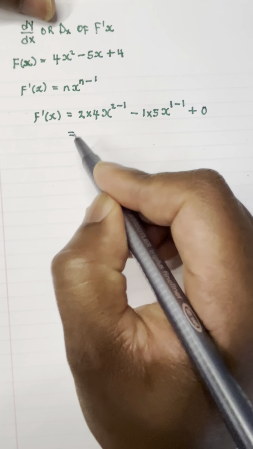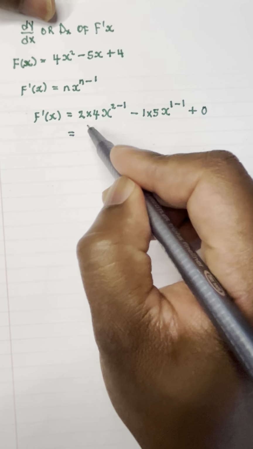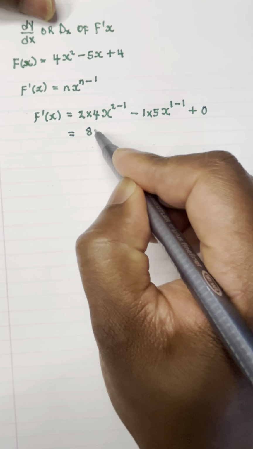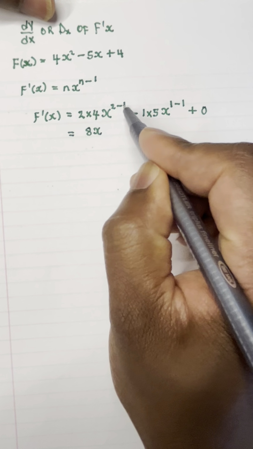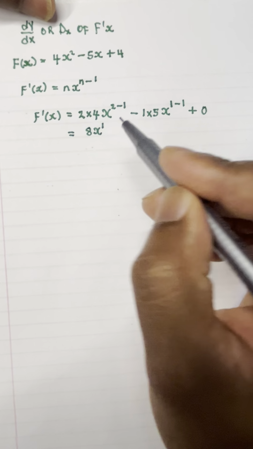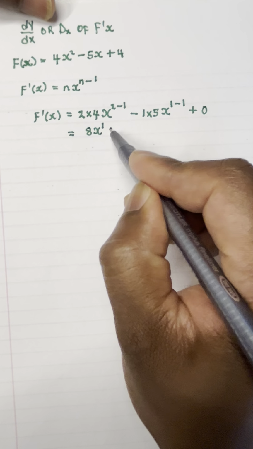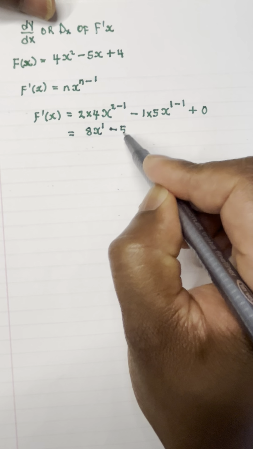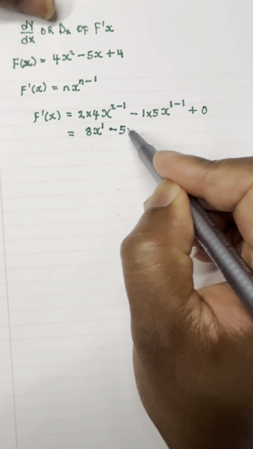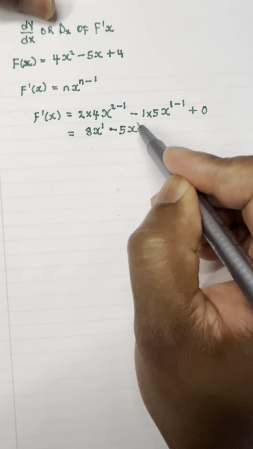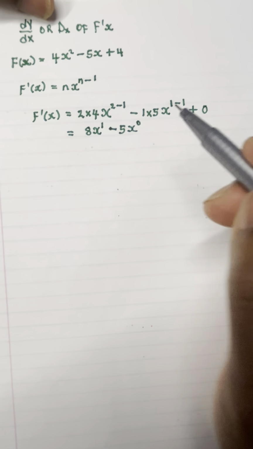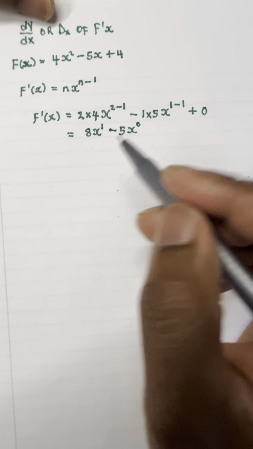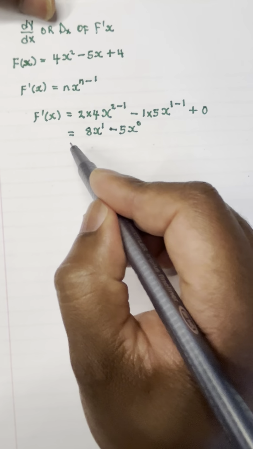Okay, and then we say equals 2 times 4 is 8. Then we say x, 2 minus 1 is 1, right? Okay, minus 1 times 5 is 5, and then x to the power 1 minus 1 is x to the power 0. Okay, you don't need to do anything with that 0.